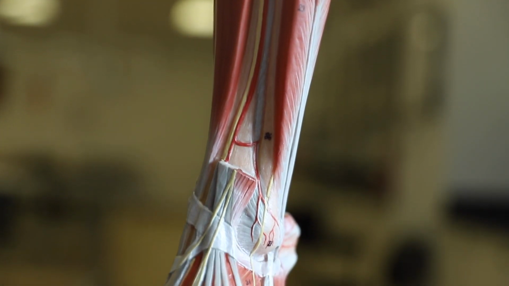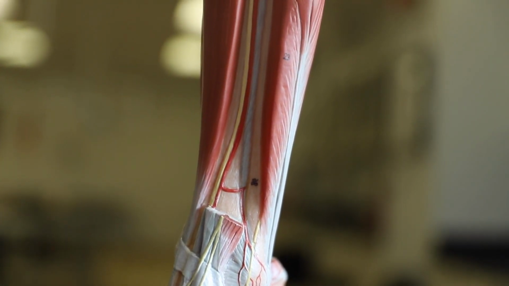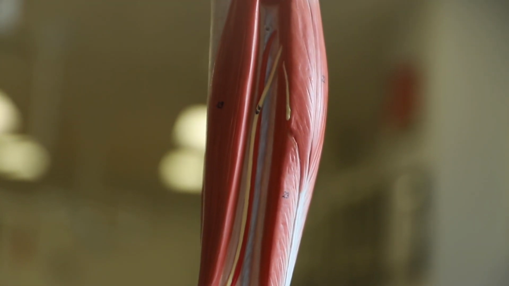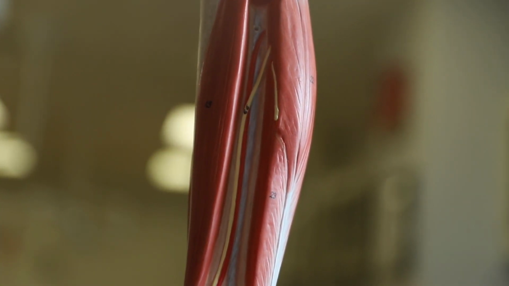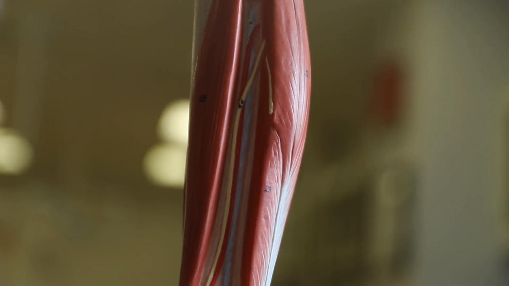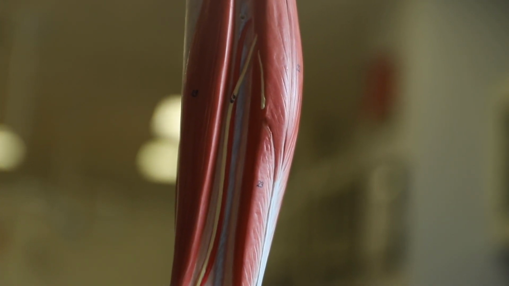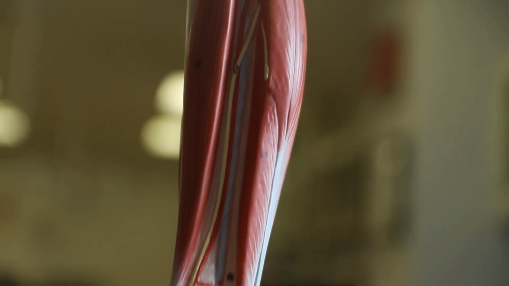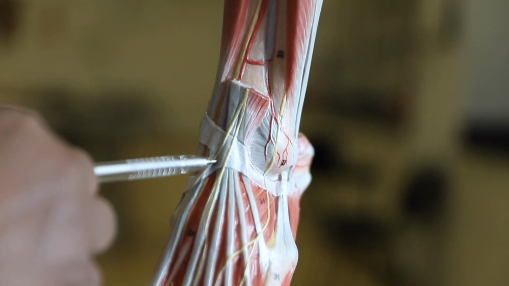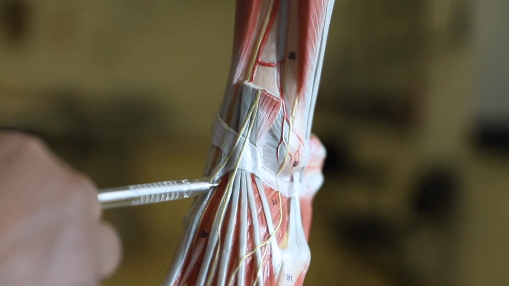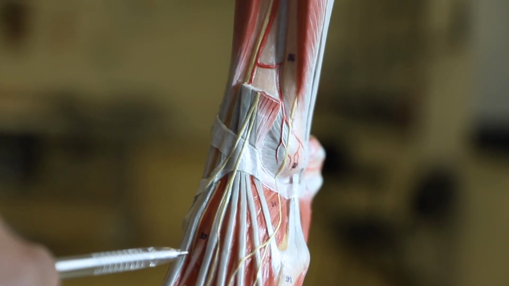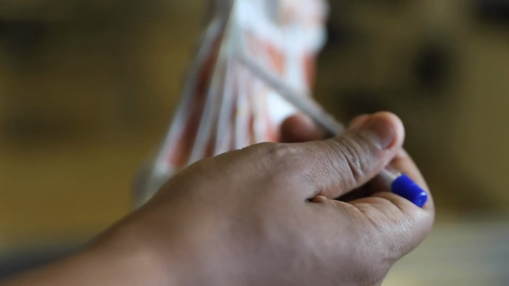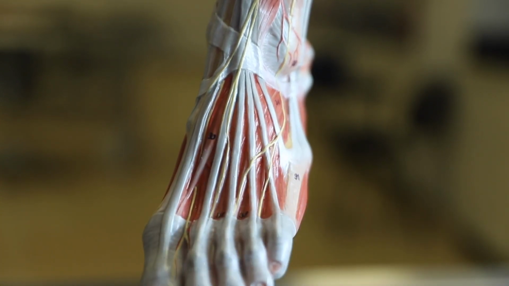The branches are muscular branches and anastomosing branches, which make anastomosis around the knee as well as participate in the anastomosis around the ankle joint, and then it passes just below, or deep to, the extensor retinaculum over here, to be on the dorsum of the foot as the dorsalis pedis artery. This is the dorsalis pedis artery.